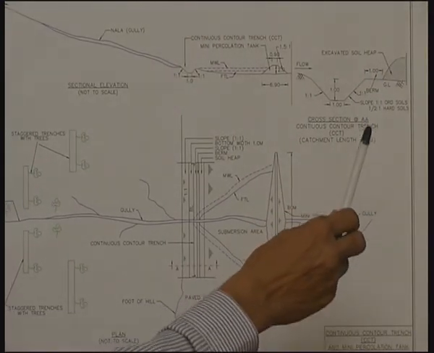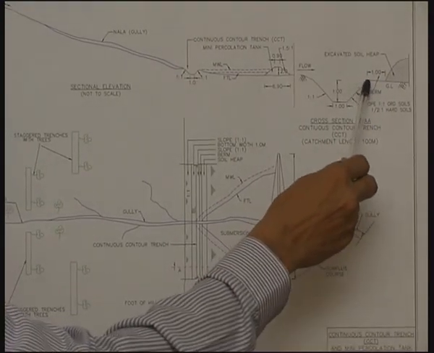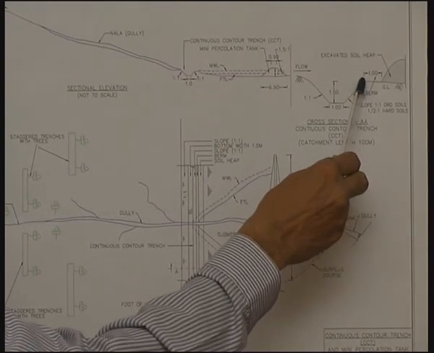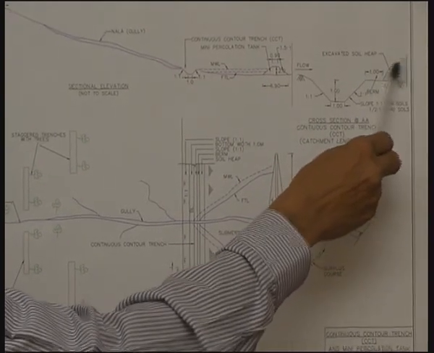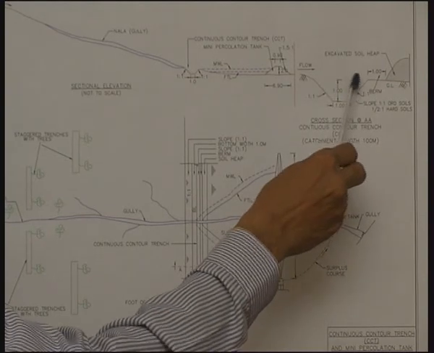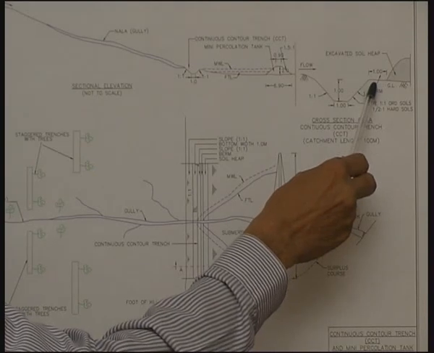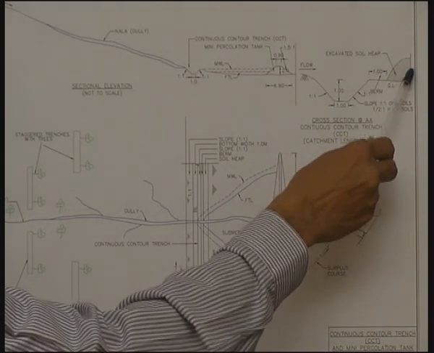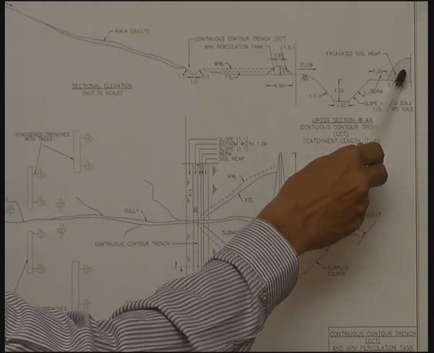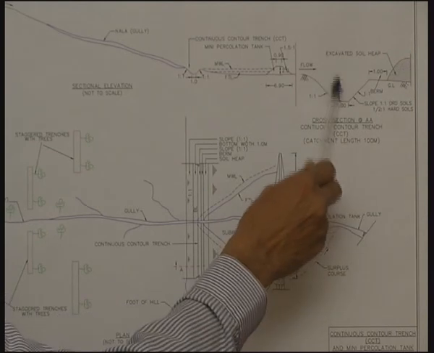The idea behind that is, if it is deposited very close to the cut section, there is a chance of this sliding back into the trench. And this minimum distance is therefore intended to see that there won't be any sliding of the excavated spoil into the trench.